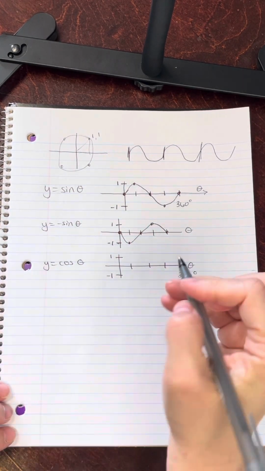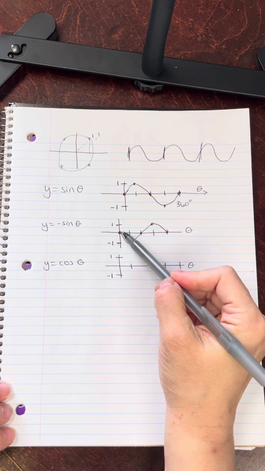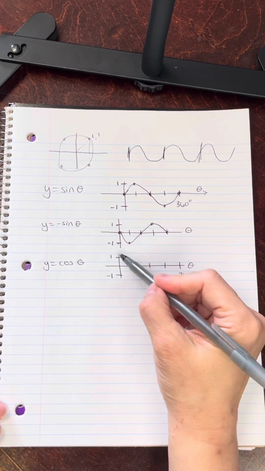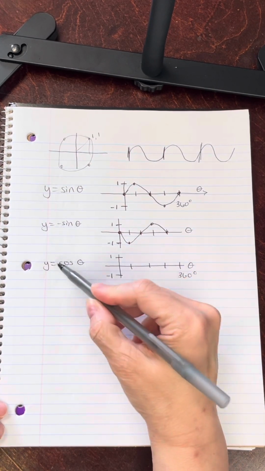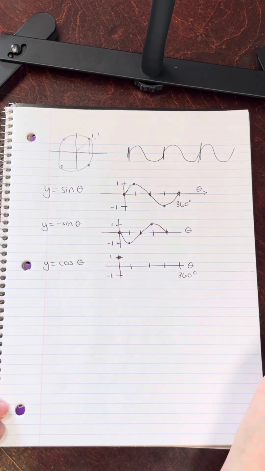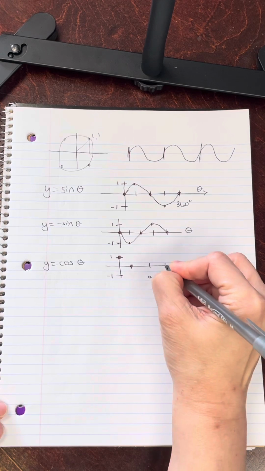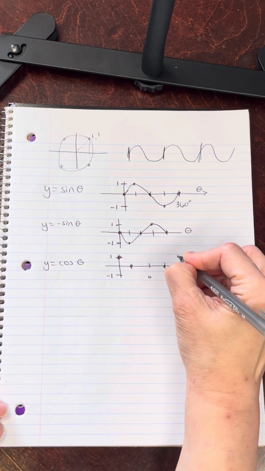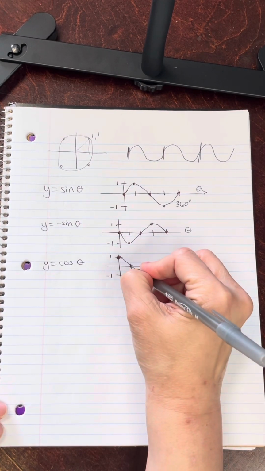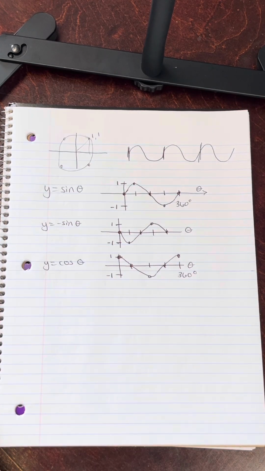So the major difference between sine and cosine is sine begins in the middle. Cosine either starts at the top or the bottom. Because this is positive, it's going to start at the top. And then that means it's going to go down first, low point, and then return to starting point at the top. So the cosine curve basically looks like this.